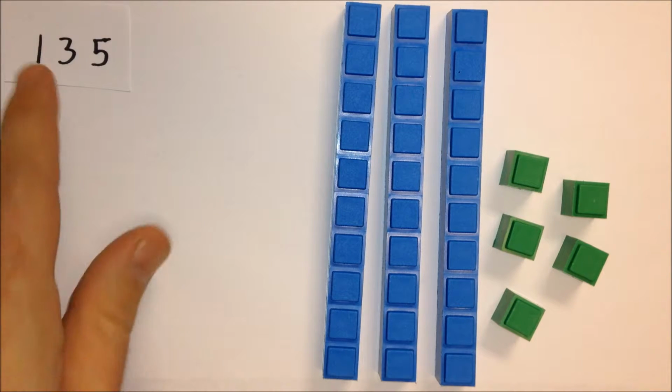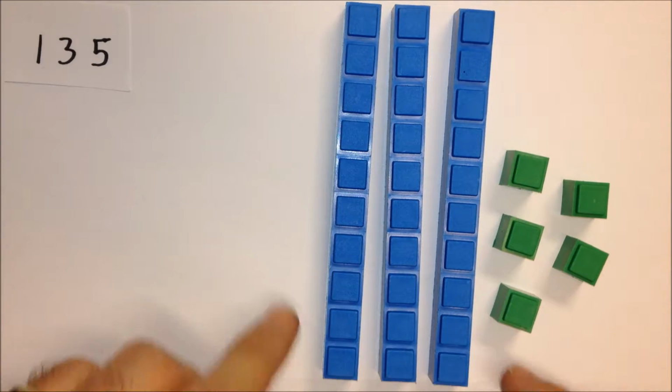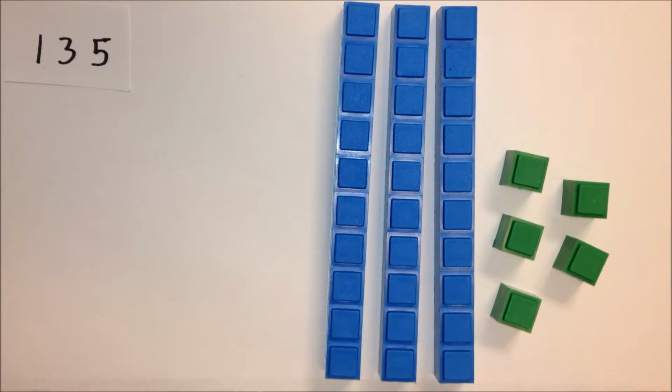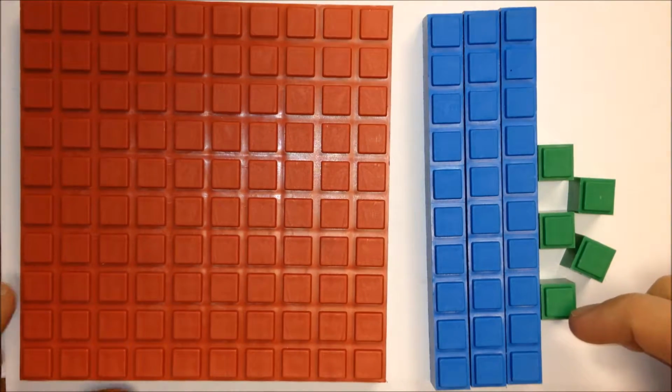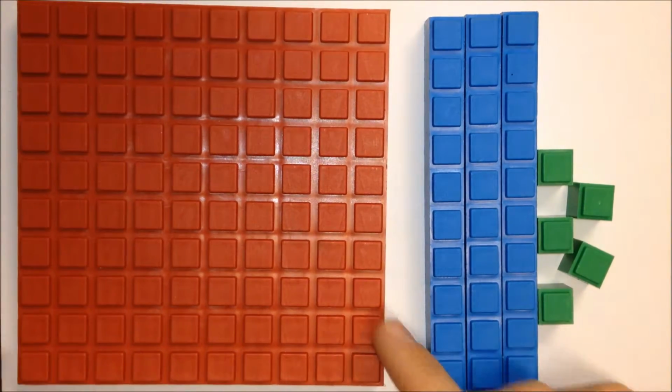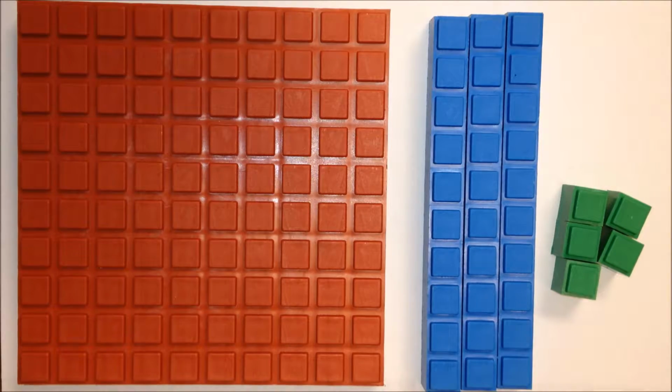And finally we have 100, which is obtained by putting 100 green blocks together, or putting 10 blue blocks together, and for me that's going to be this red block right here that has 100 on it. So now I've represented the number 135, and to me this is what the number 135 means.